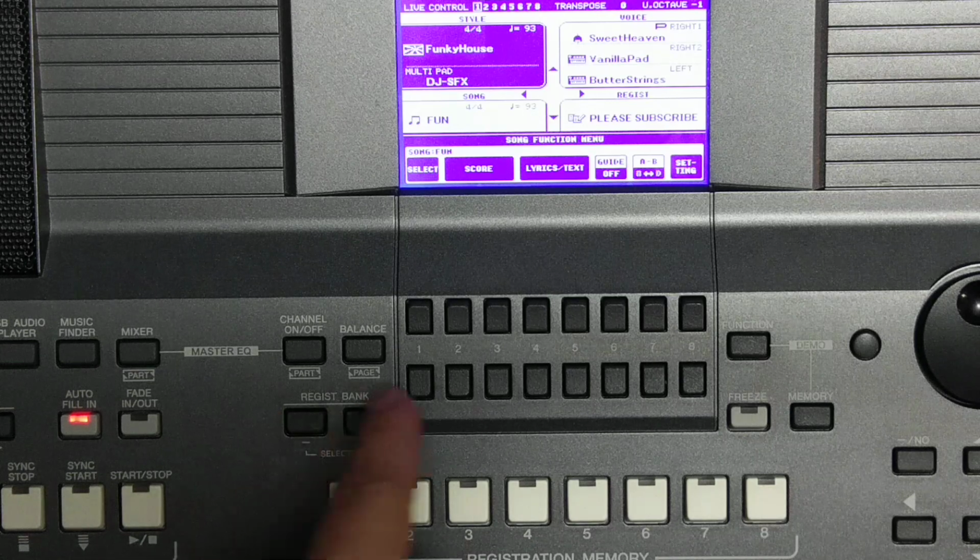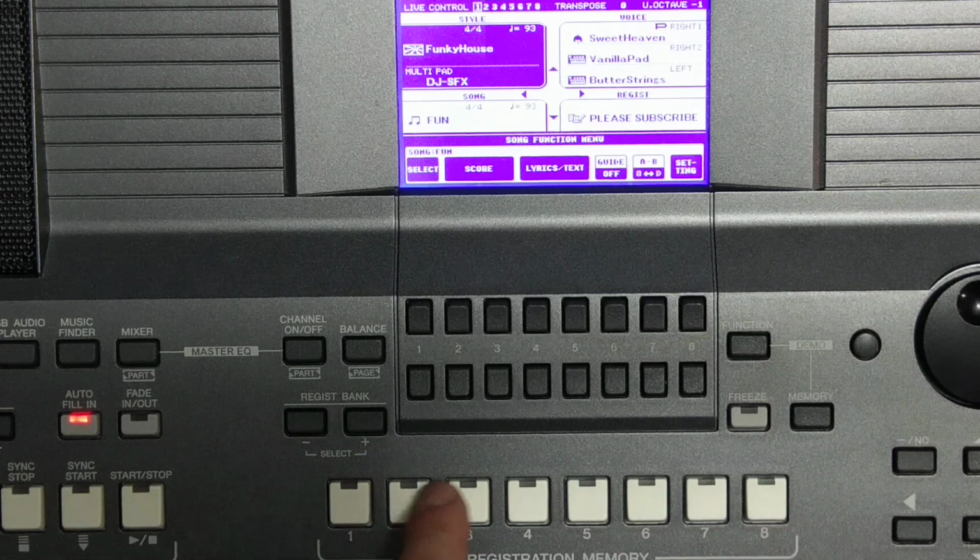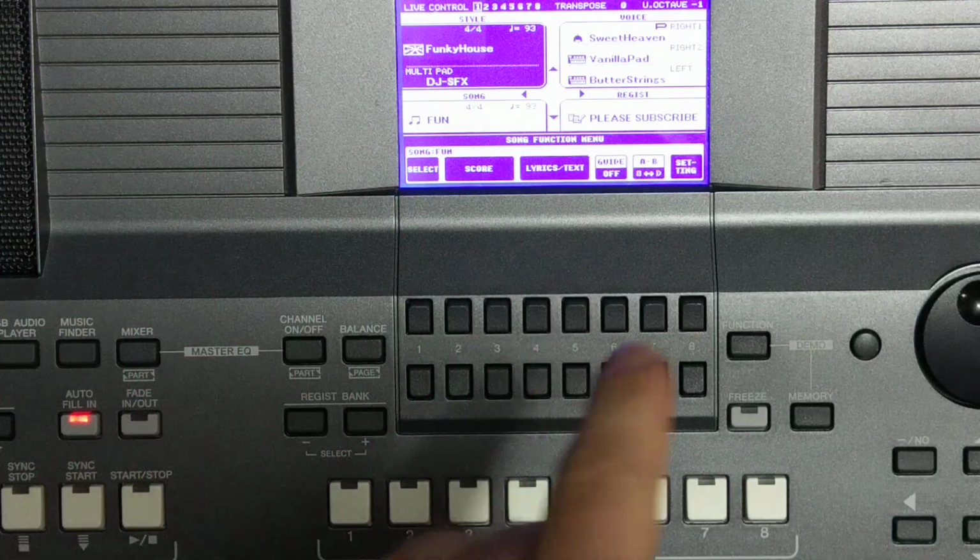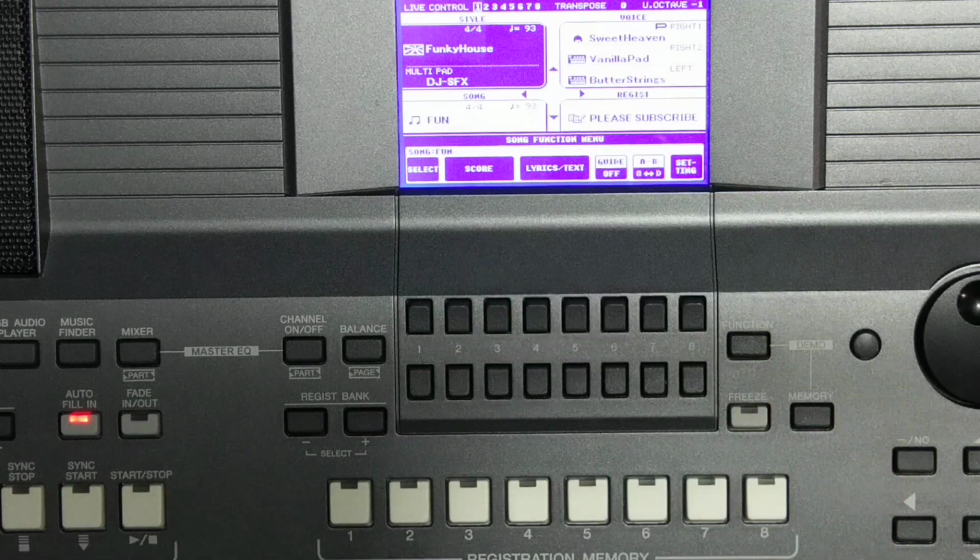So a registration bank, as you know, is 8 pieces of memory where some information is stored, and if you recall the registration bank, all this information is loaded into memory and sets all the things, and you don't have to manually set up a lot of stuff.